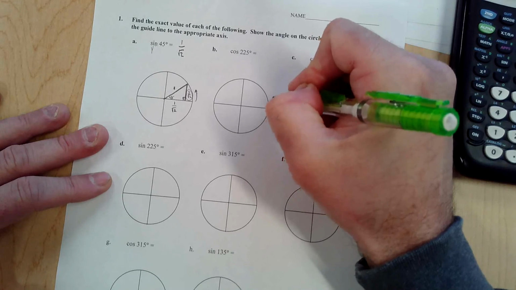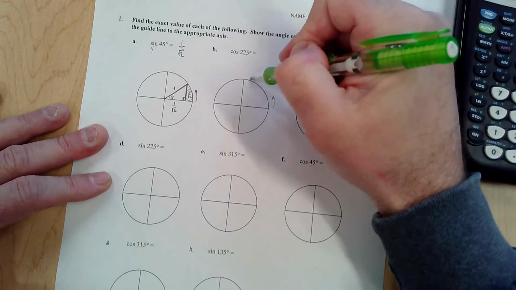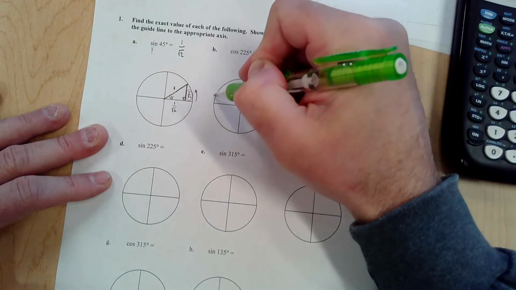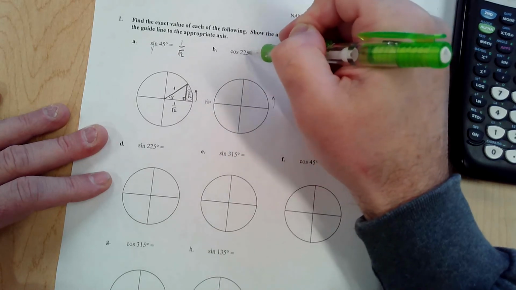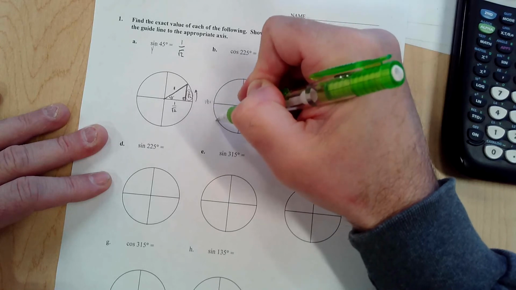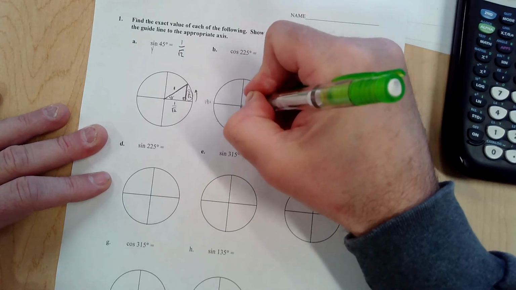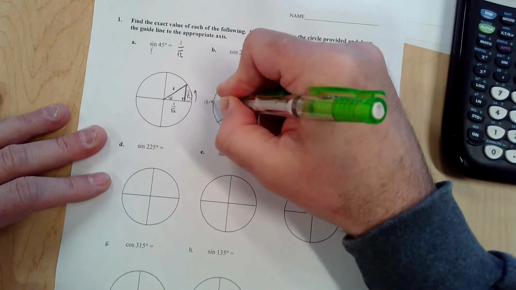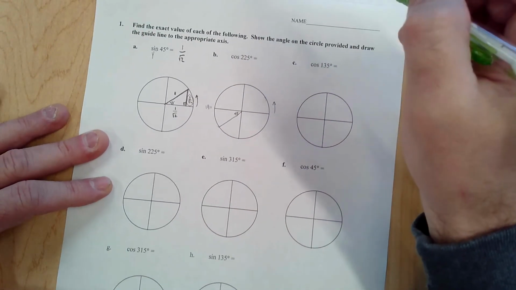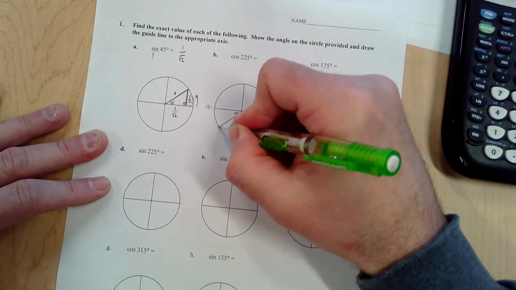All right, let's head to B. 225 degrees. So where the heck is that? If I head around the circle counterclockwise, there's 90, right? Here's 180. So if I've gone 180 degrees, how much more do I need to go in that same direction? And the answer is 45 degrees more. So I just went 45 degrees past 180 degrees. That gives me 225. Make your triangle.